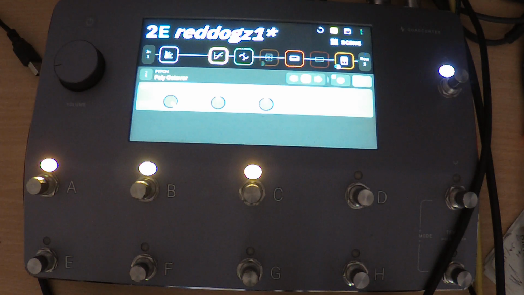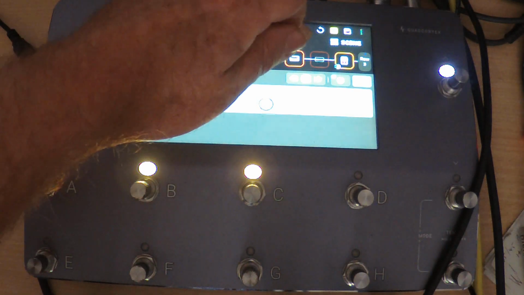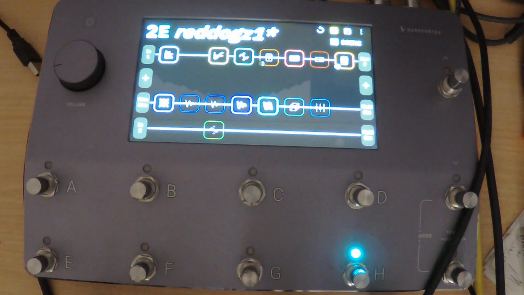And if you've used any of the Neural plugins, there's a pitch shift on the Rabea one and the Petrucci and I think the new ones that have come out, and they're really good. So if you're going down a whole tone or two tones, it still tracks really well. It's amazing. So I've got this on, and at the same time the chorus comes on as well, just to make it sound a little bit smoother.